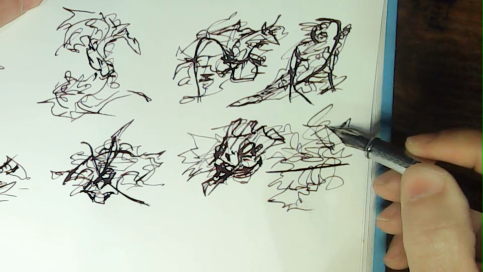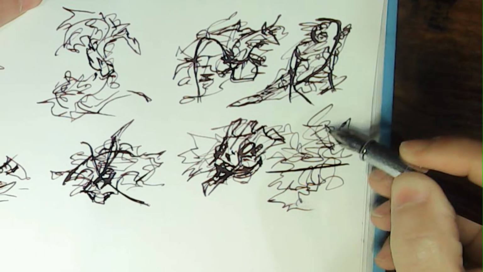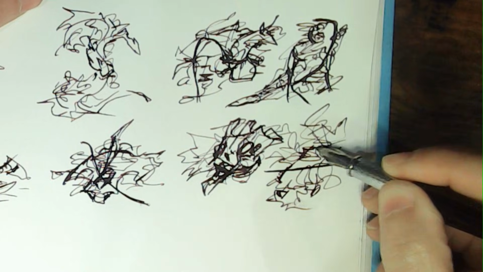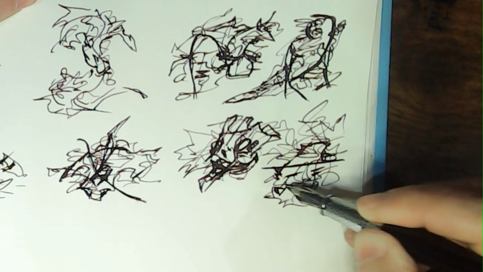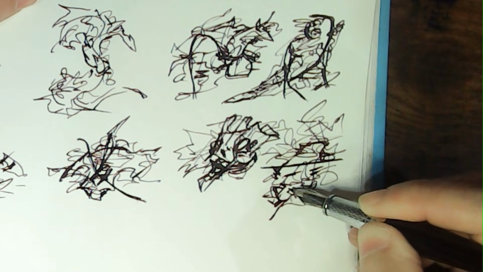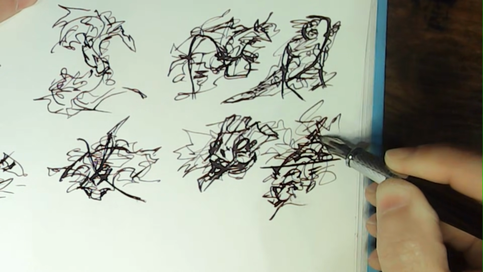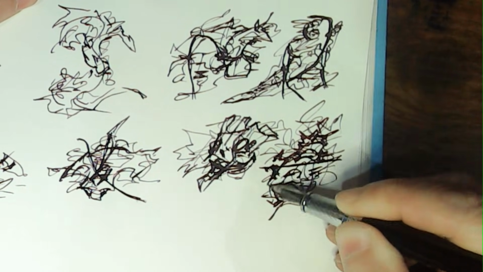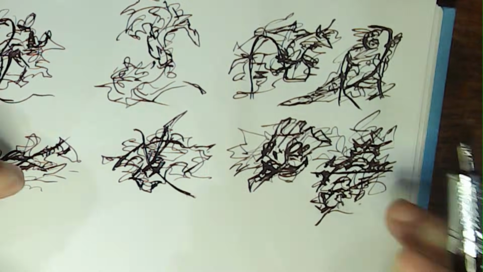And then down here, maybe it's an airship or a spaceship of some kind. We don't know, right? We just got some very rough scribbly drawings.